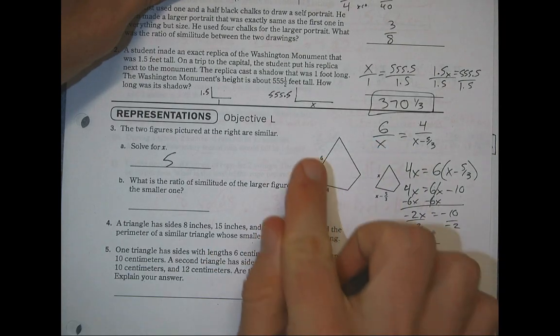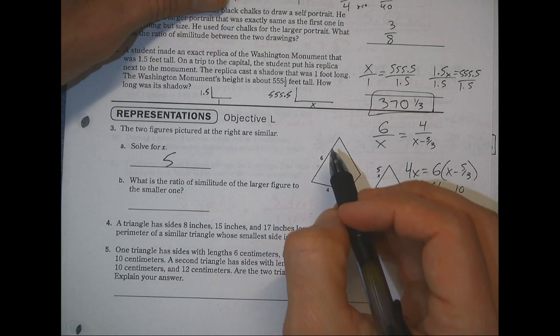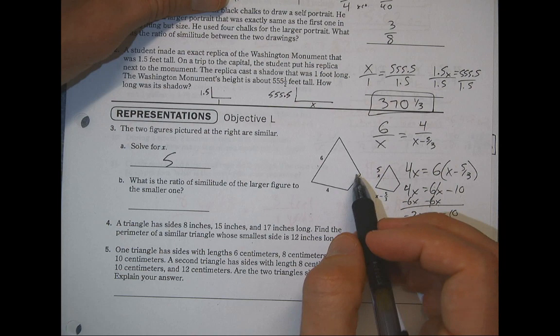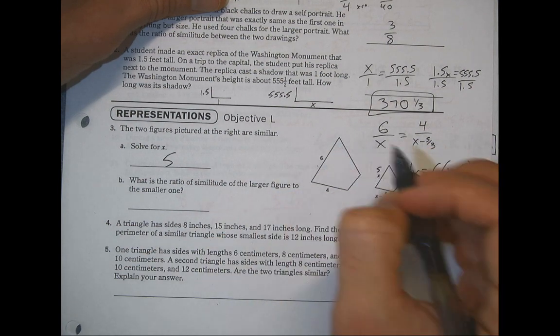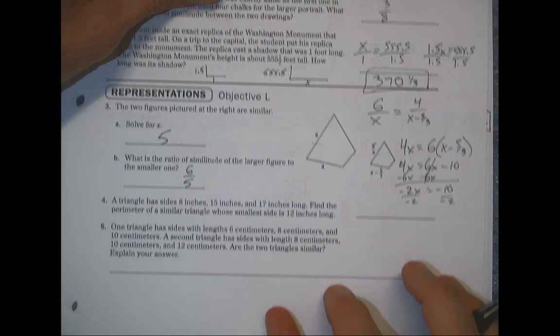So comparing sides, but we know x is 5, and you could go find out what this is if you wanted to, but this is already a nice ratio, and it's going to be equivalent to this one, so you might as well use the easy numbers. The ratio from the larger to the smaller is 6 to 5.